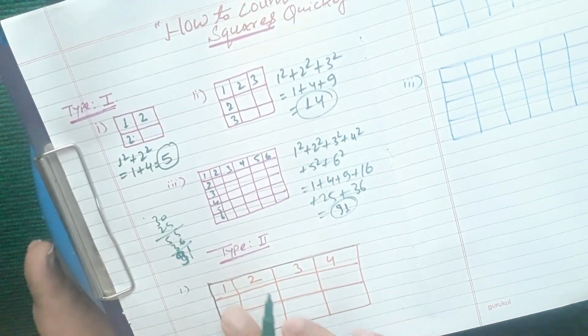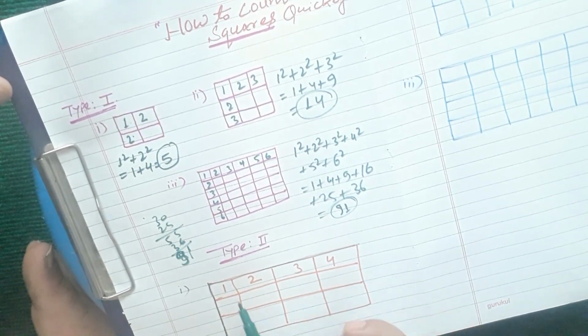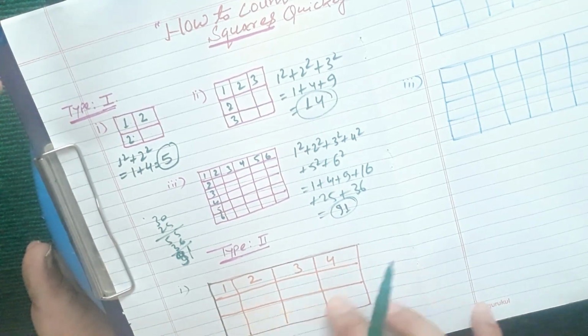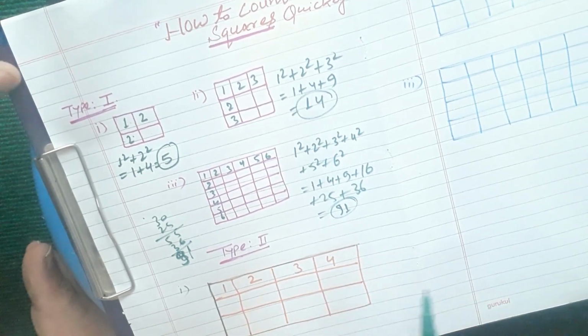In type second we have all square boxes. Square box, square box, square box, square box, square box. So many square boxes are there, and we have to find out the total number of squares, how many squares we can form in this diagram. Now, what is the difference between type 1 and type 2?